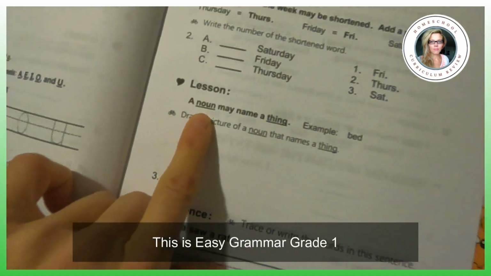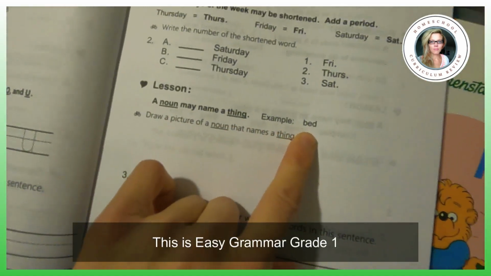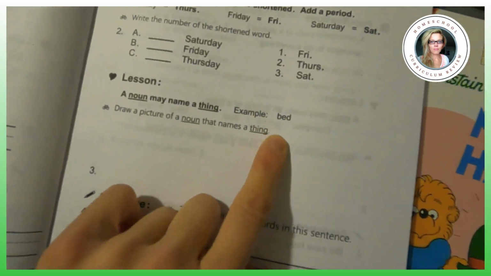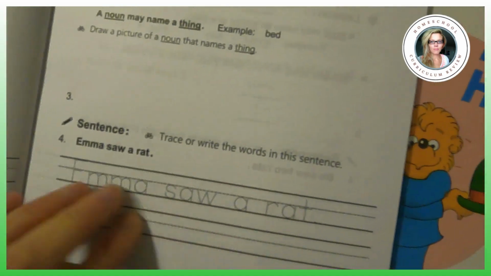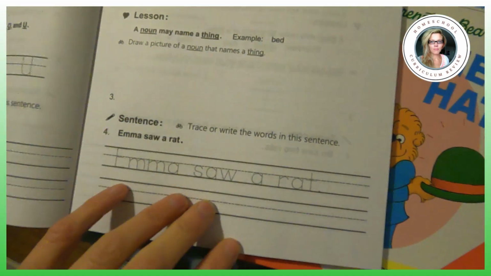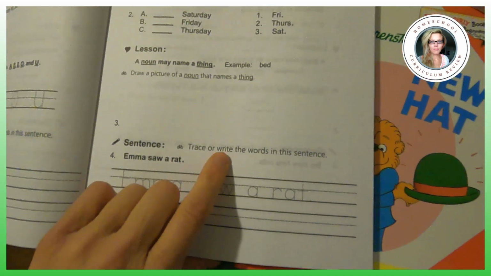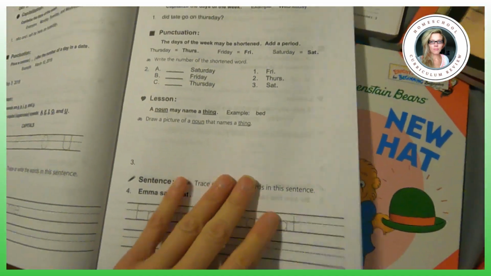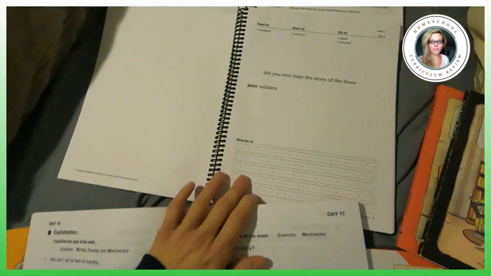And then the lesson is a noun may name a thing. For example, bed. Draw a picture of a noun that names a thing. So bed. And then sentence. And it always has copy work. You can either copy it down here or you can trace it depending on your level. Trace or write the words in this sentence. So I like that some kids may not be able to write and some kids are on par for tracing. And I love that it's 1 a day, which is what I love about this thing.